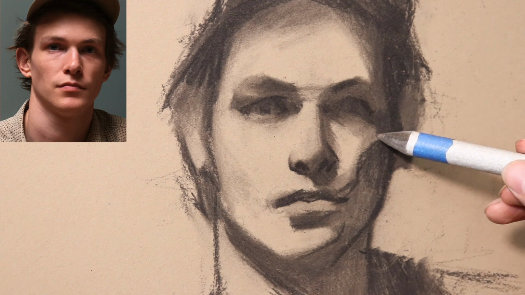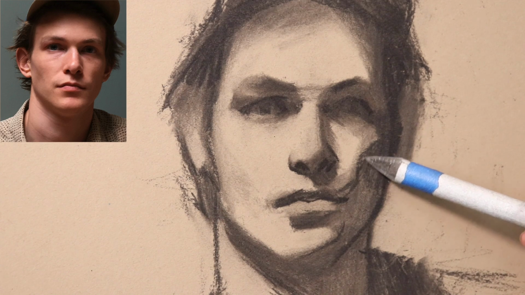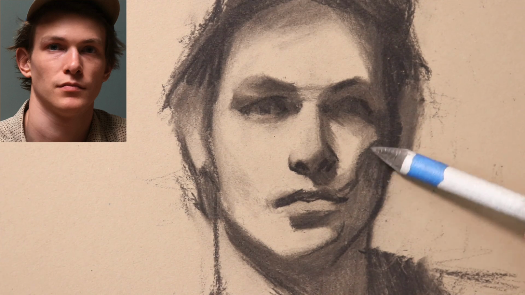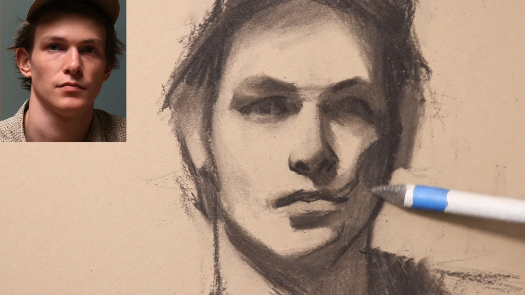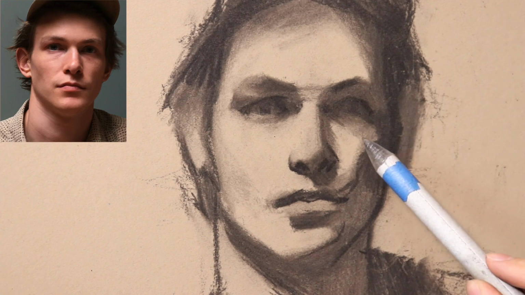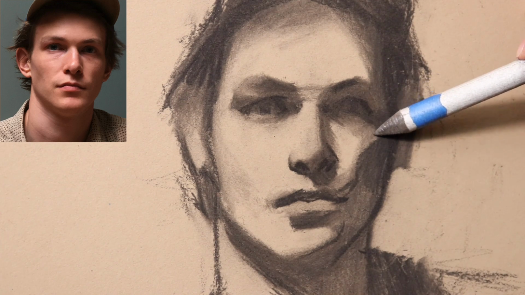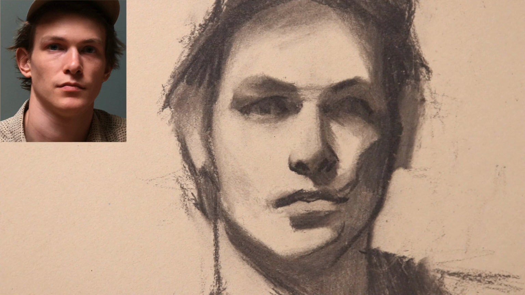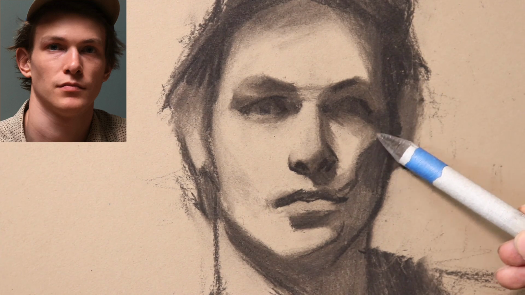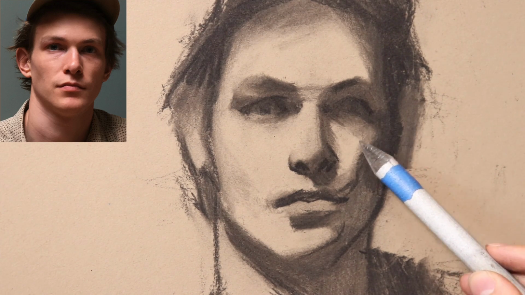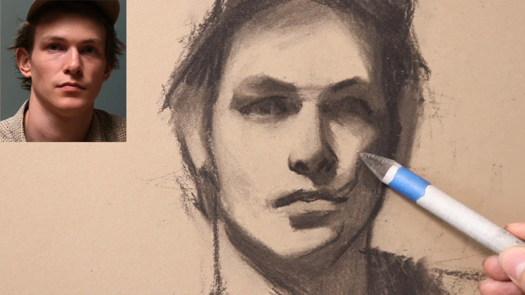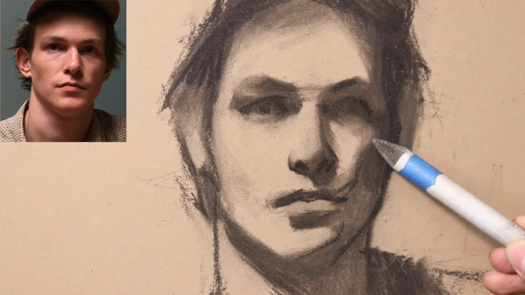This is getting darker here because that is a plane change, and a plane change on the portrait that is angling away from the light and of course towards the zygomatic bone, which is of course the cheekbone. That's why it's gradually getting darker there. And that's it. That's all there is to it.